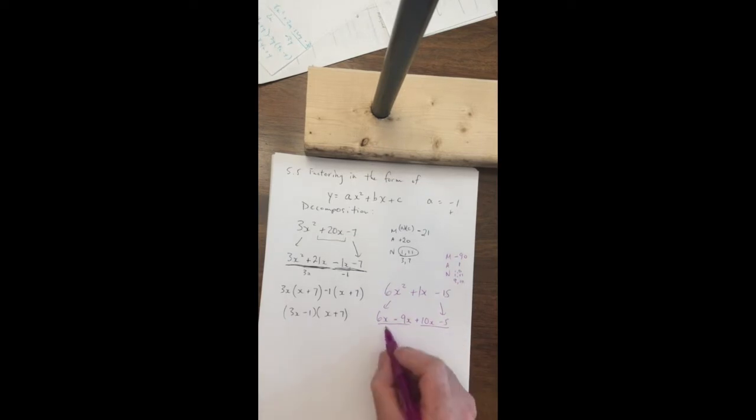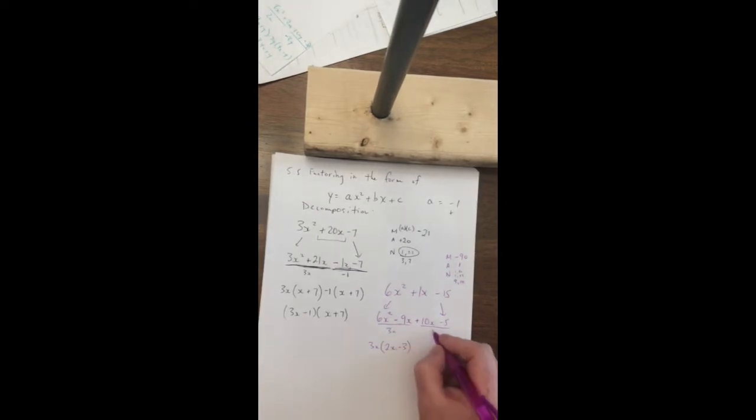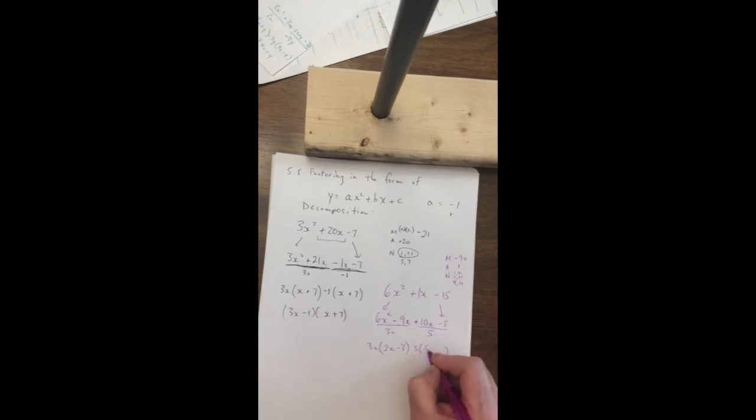In the first group here, we are divisible by 3x. So let's divide that up by 3x. 6x squared divided by 3x is 2x. And -9 divided by 3 is -3. x divided by x is that. And over here, we are divisible by 5. 10x divided by 5 is 2x. And that's 2x, and that's what we want, so I know that is correct.